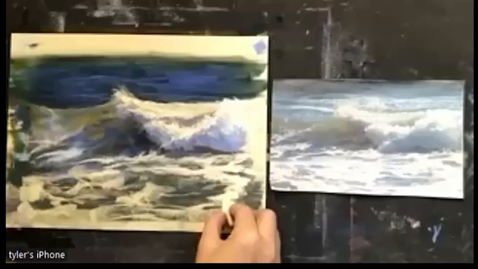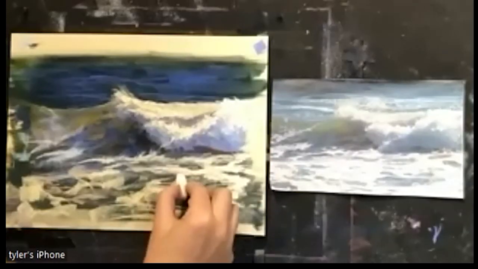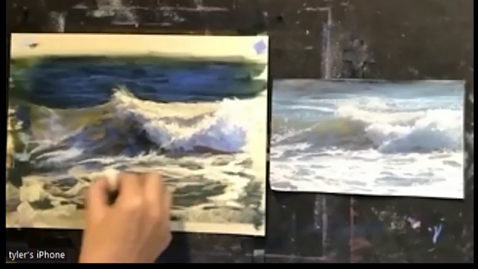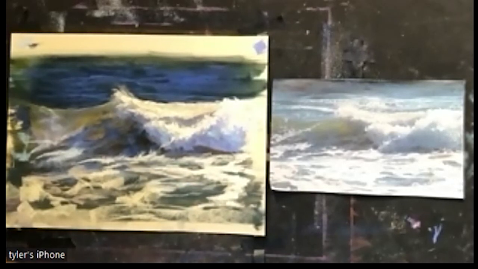But when we do these layers down into the foam, it makes it more believable. It really does. All right.